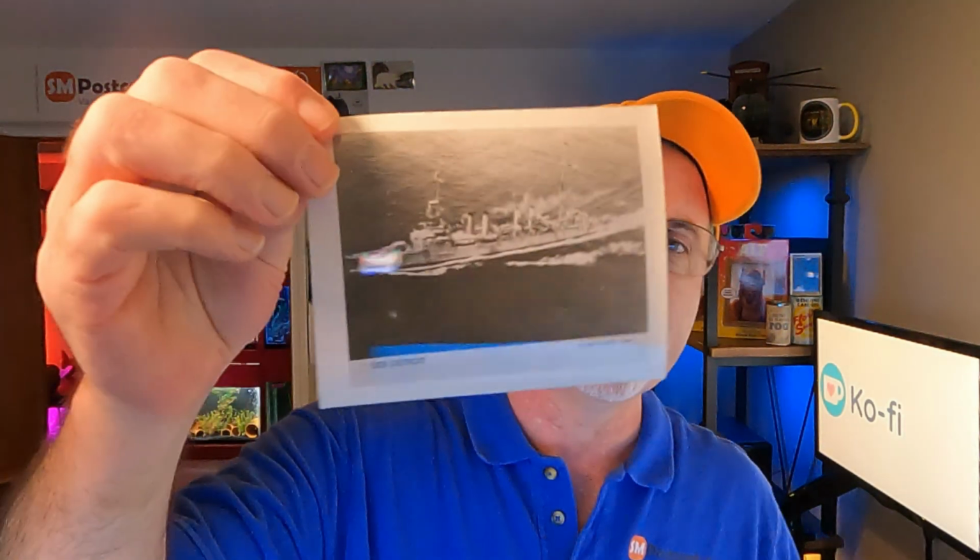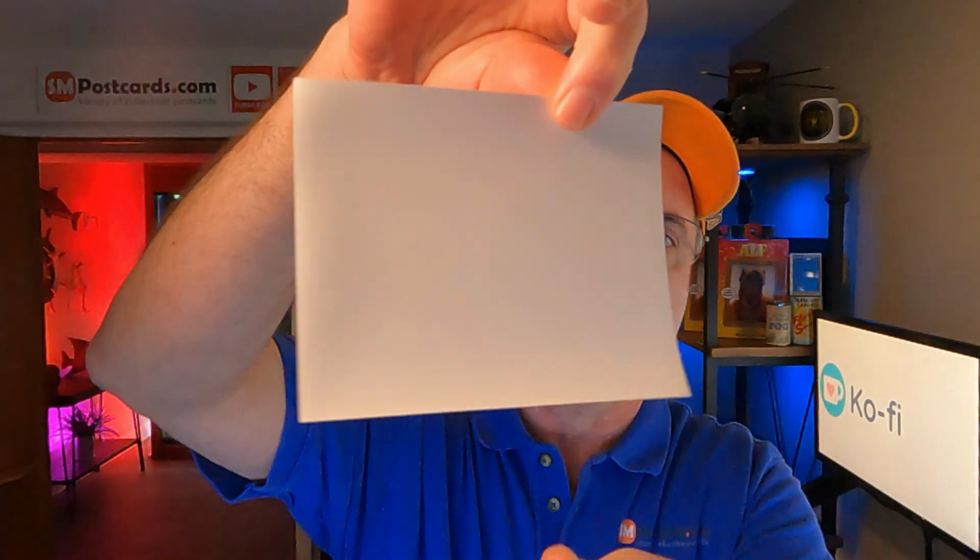Then I sold a photo. This is a different type of photo. It's on real light paper and it's square. It's not the postcard size. And this is the USS Detroit. And I sold that one. There's nothing on the back. It just says USS Detroit right down here. Nice looking photo. So that sold for $8.55.